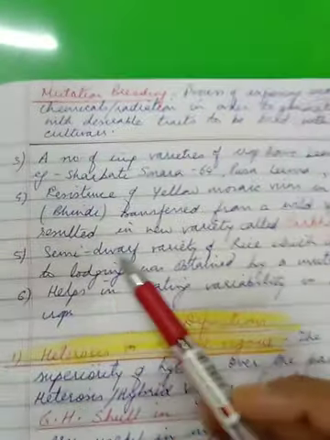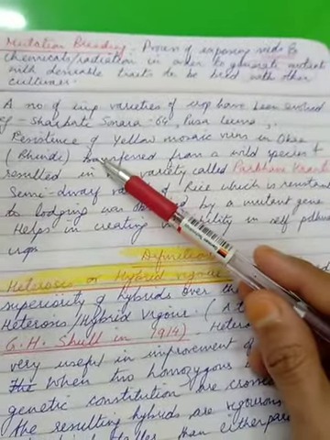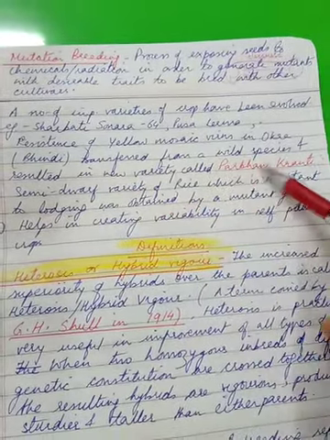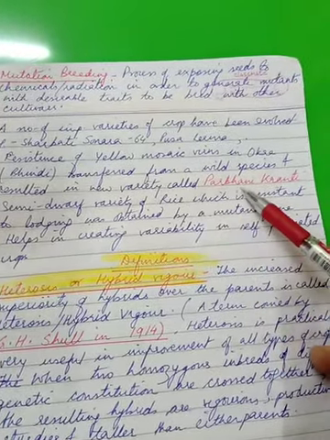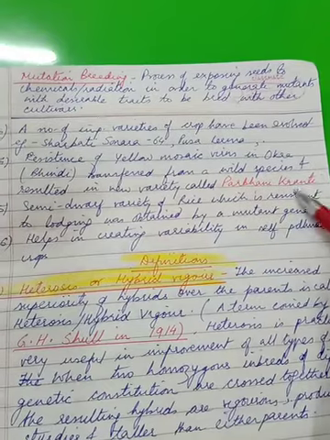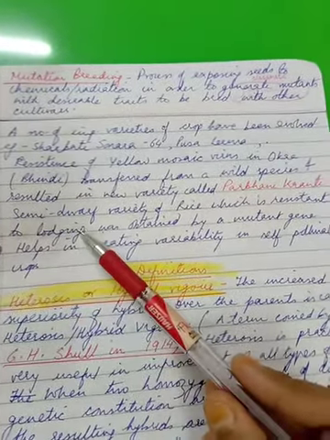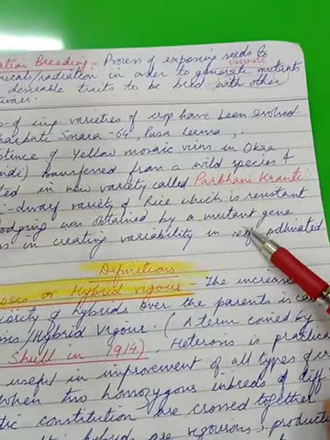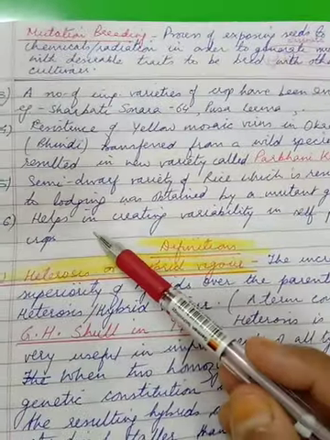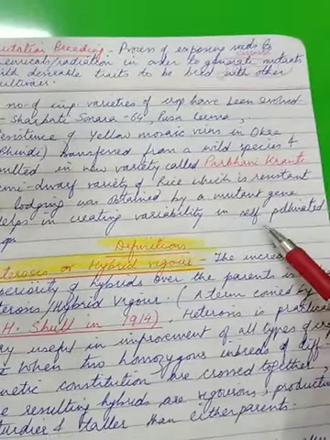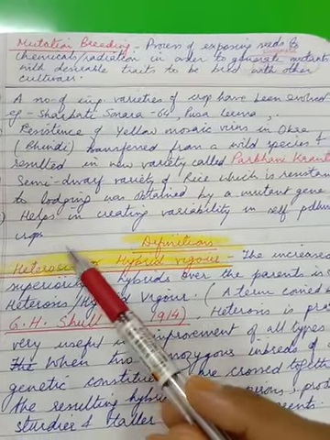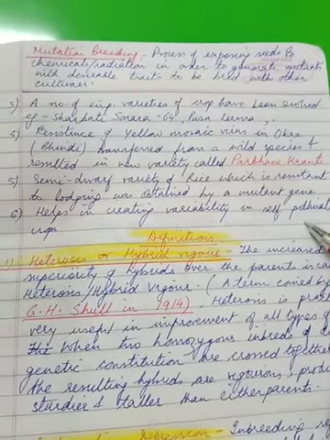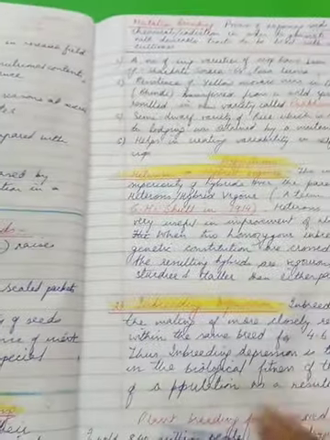Then, the next importance is resistance to yellow mosaic virus in okra or bhindi, that is transferred from a wild species and resulted in a new variety called Parbhani Kranti. So these are Indian varieties, therefore Hindi names. The semi-dwarf variety of rice, which is resistant to lodging, was obtained by a mutant gene. And also mutation breeding helps in creating variability in self-pollinated crops. So a lot of variation which is normally not possible is very much achieved today. So these are the advantages of mutation breeding.